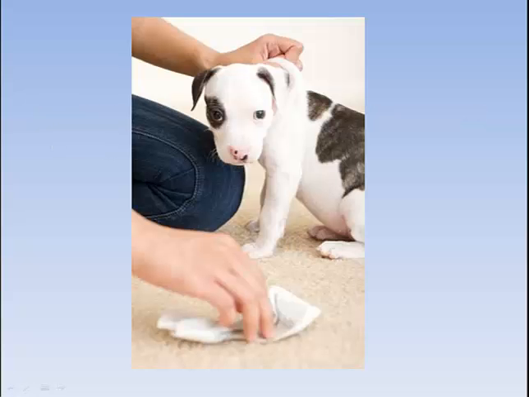Let's take this example. Look at this picture for a moment and think about the picture. Okay, so what does this picture show? It shows a puppy being held by a human being, and the human being using a paper towel to clean up a liquid on the carpet. You can tell there's some fluid here on the paper towel. Those are our observations. Now your inference is that the puppy went to the bathroom on the carpet.